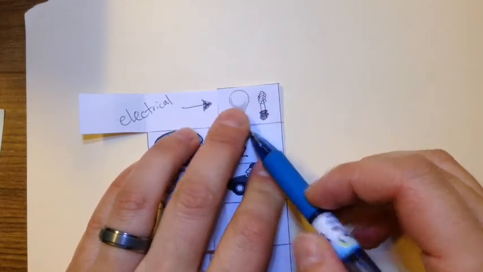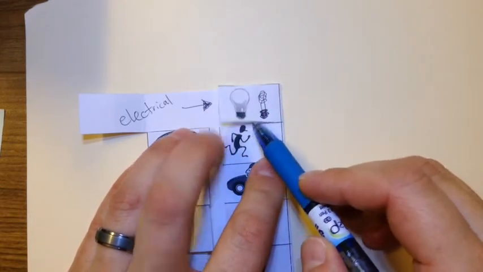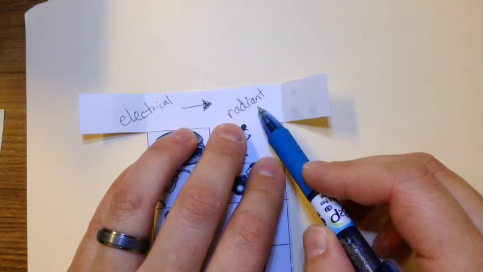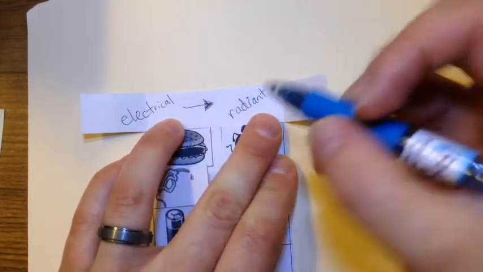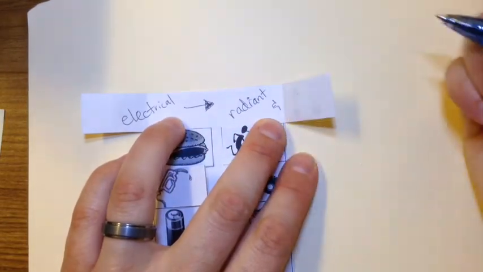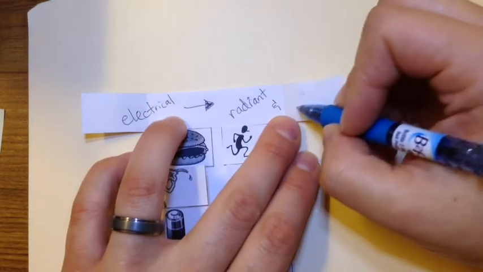Okay? So with these old light bulbs, only a small percentage, about 10%, actually went to making light. The rest of that electrical energy transformed into heat. What type of energy do we call heat? Thermal.